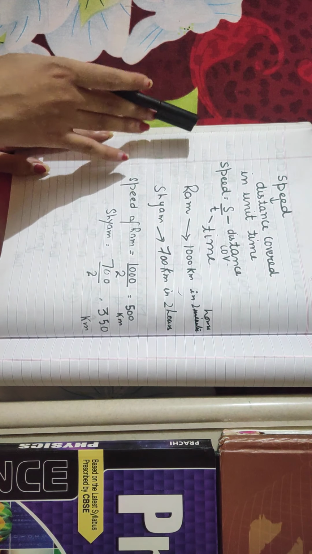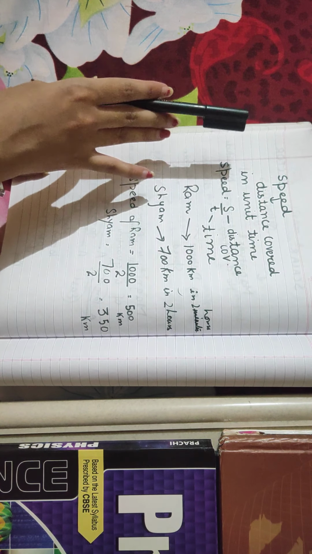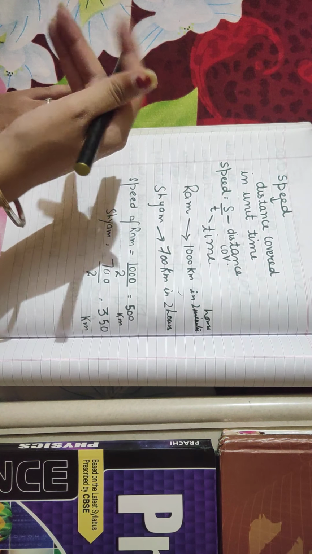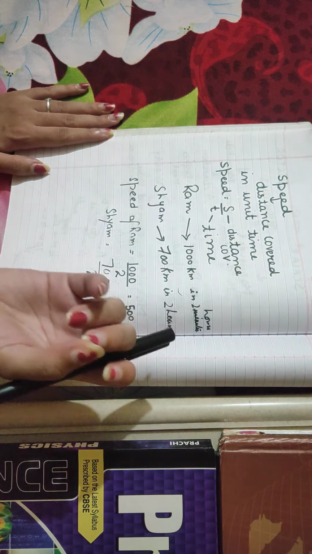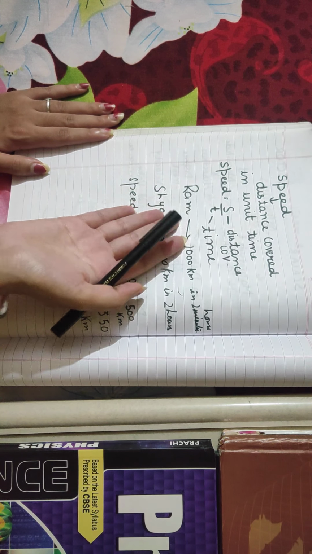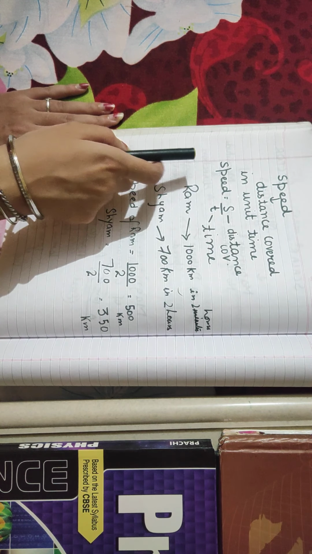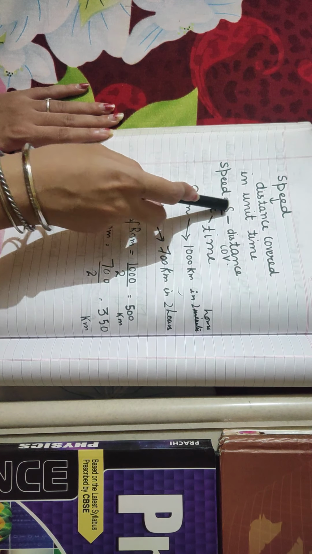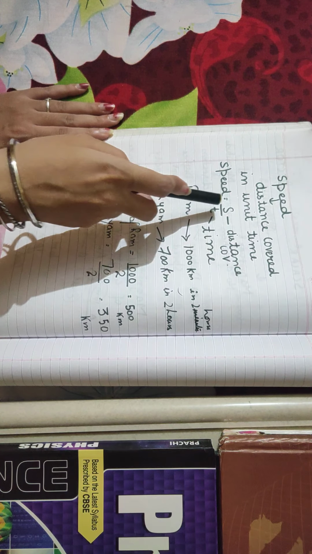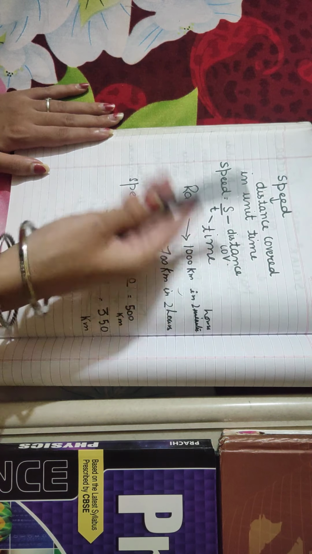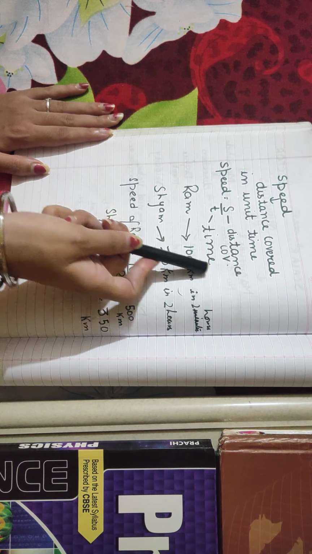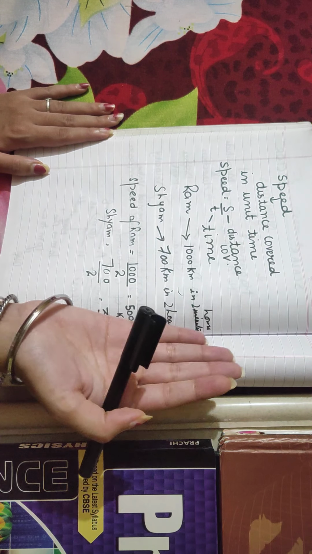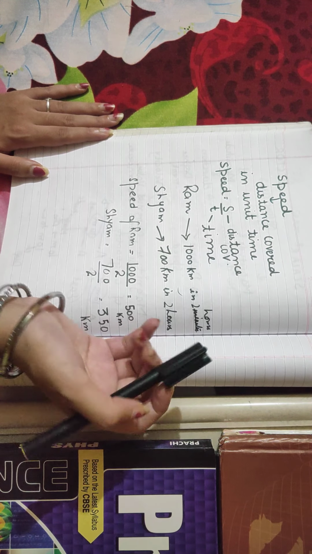Speed is basically defined as the distance covered by a moving object in unit time. So how much distance your object covers in how much time is known as speed. Mathematically, I can write speed equals s upon t, right? Here s denotes the distance covered by your object, and t denotes the time which that object takes to cover that particular amount of distance.